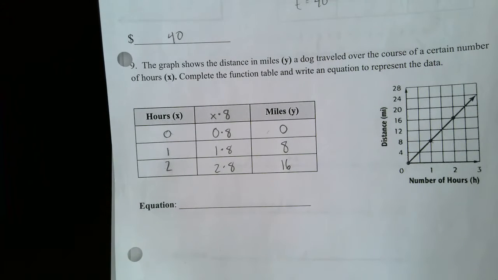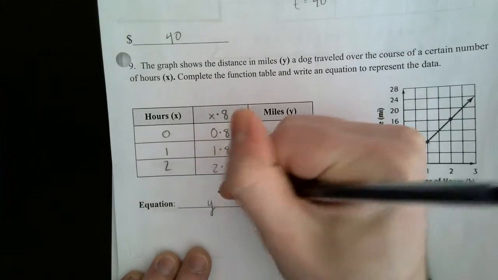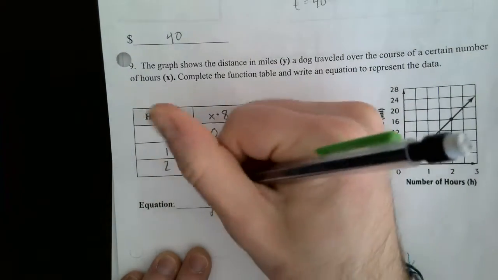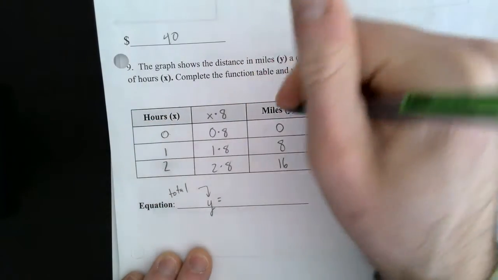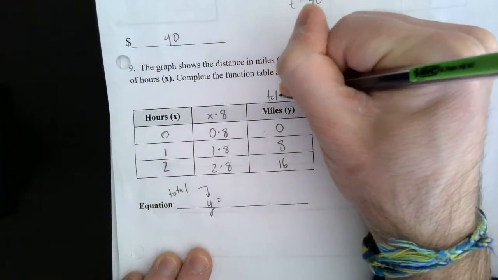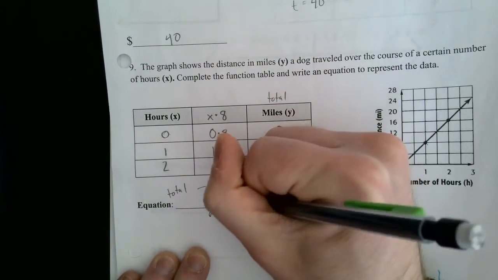So for the equation, the miles is going to be the output, so that's going to go by itself. Y is by itself. That's the total, because it's the output. Okay. So then to find the total, you would just do x times 8.